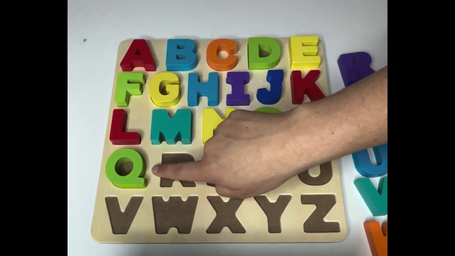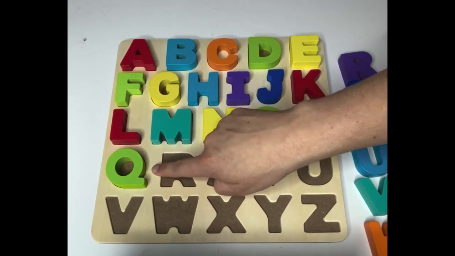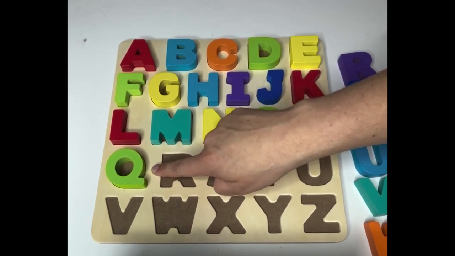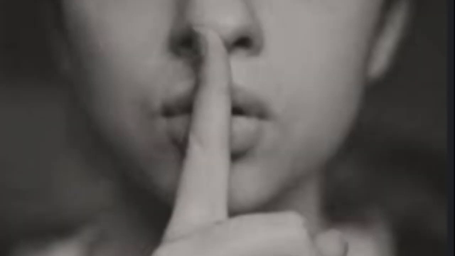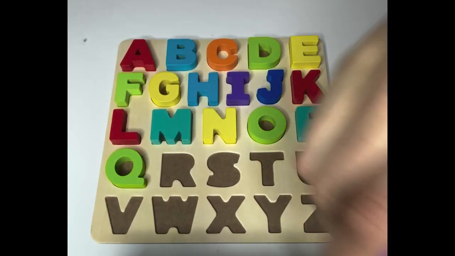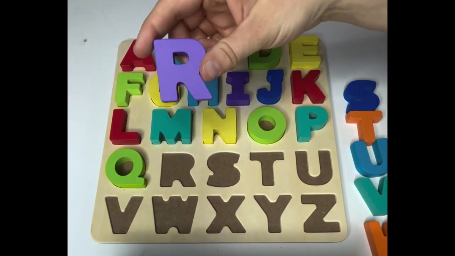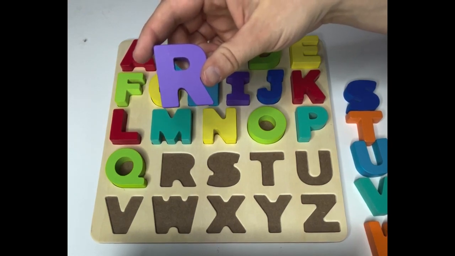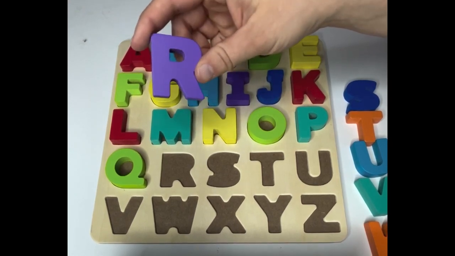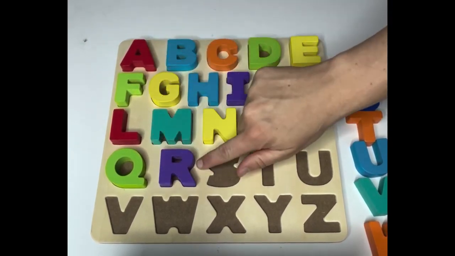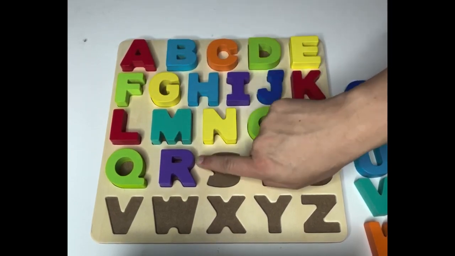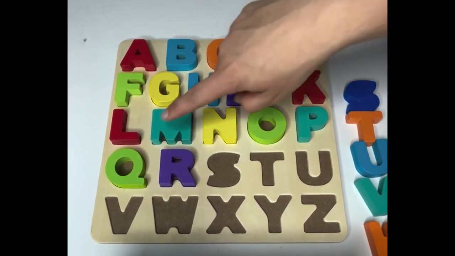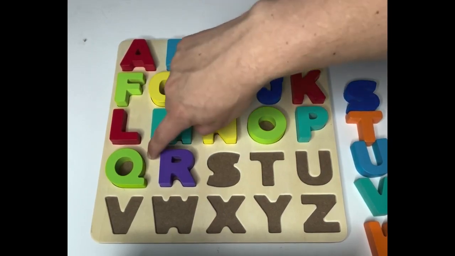The sound that Q makes is qua. Can you say it with me? Qua. Qua, like in quiet. Our next letter is R, and R goes R, R, R. Can you say it with me? R. And what color is letter R? That's right, it's purple, just like letter I. And it goes right here in our puzzle, right after the Q. R, like in rainbow.